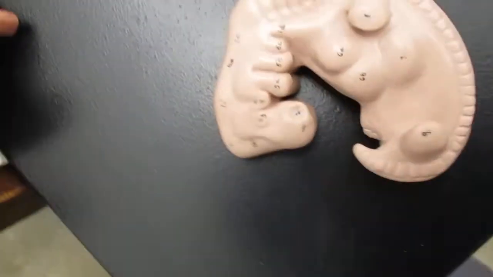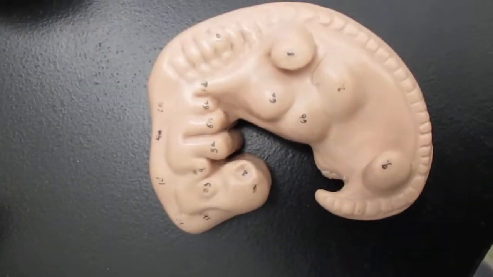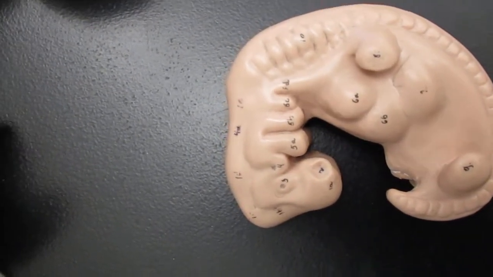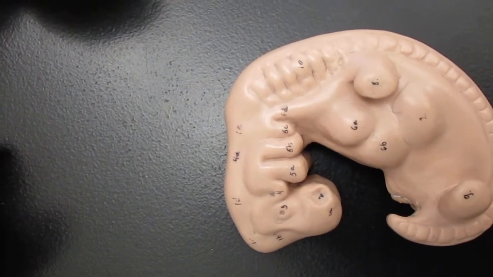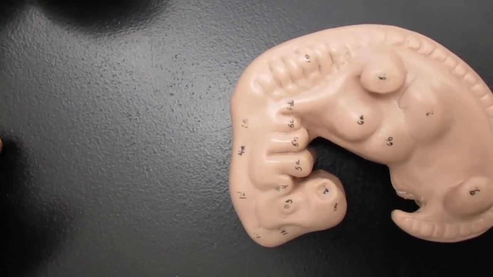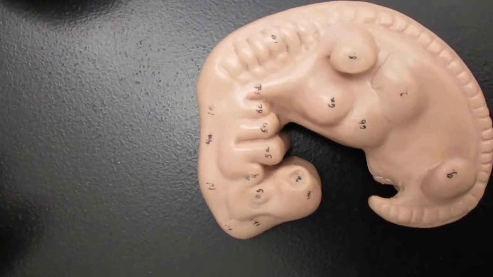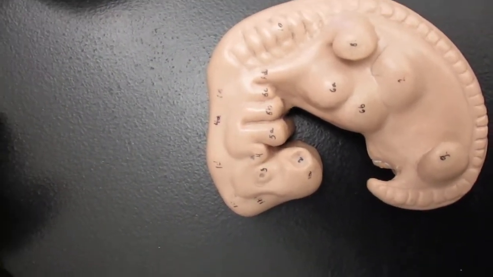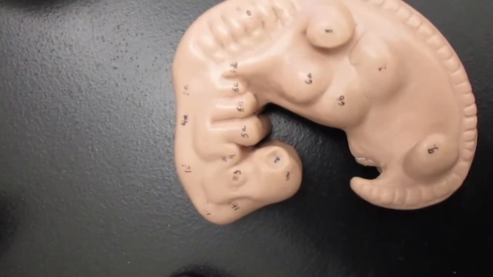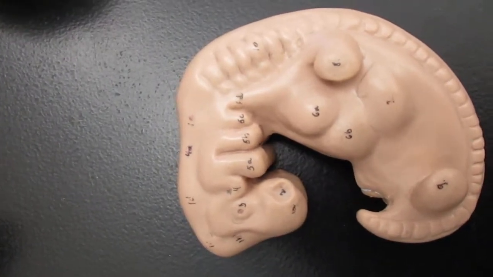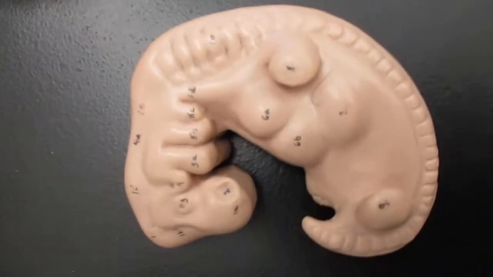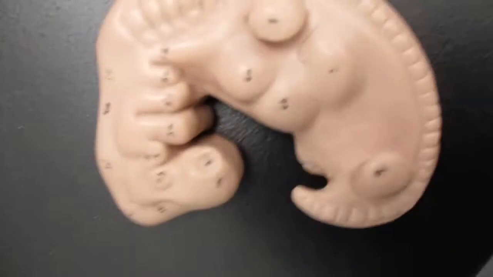Okay, now let's look at this one here. I've already went over this one, but let's just go over it while we're here again. So let's look at the parts of it.